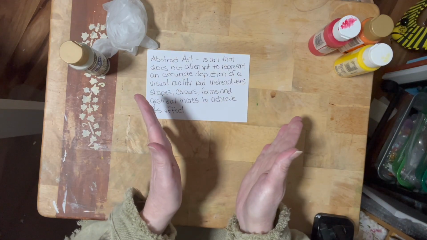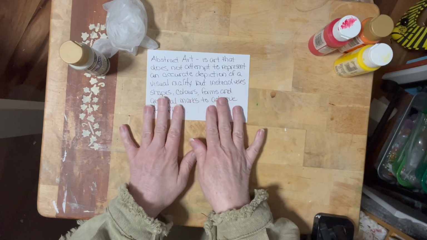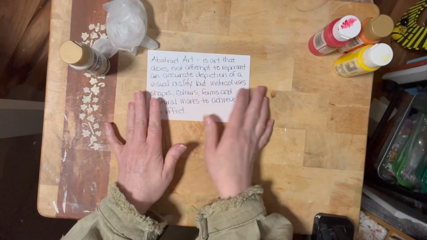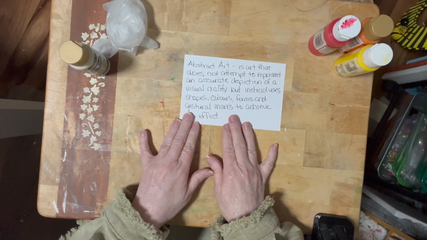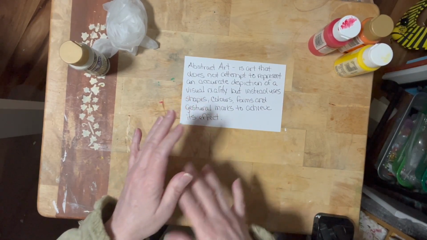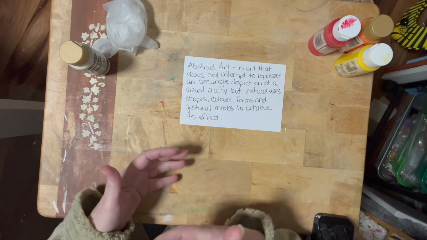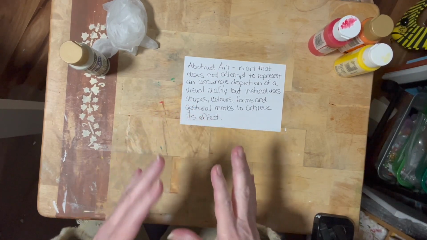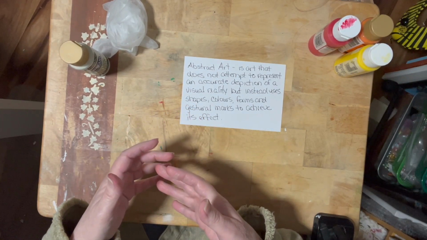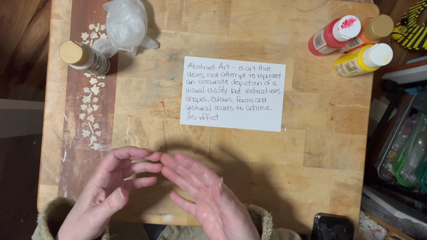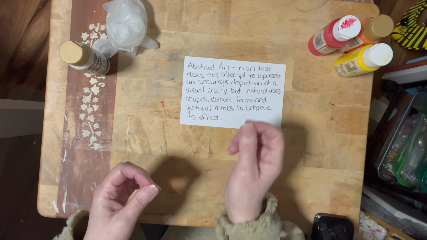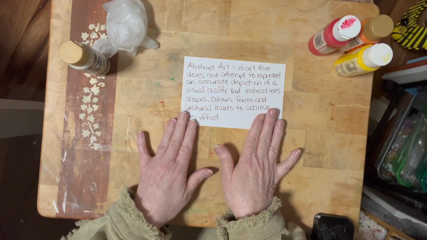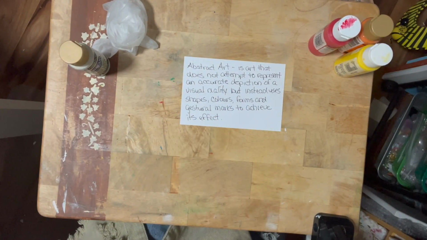So out of the two branches of abstract art, we're going to go this route right here, the more literal definition, where you're attempting a visual reality, but it's not going to look like what you're attempting, or it'll have some relation to what you're attempting, but it's not going to be like if I sat there and painted it exact. Okay, that's the kind of abstract art we're going to do today.